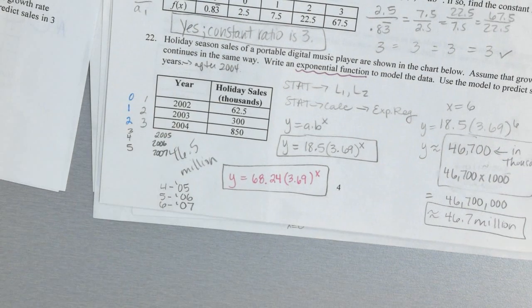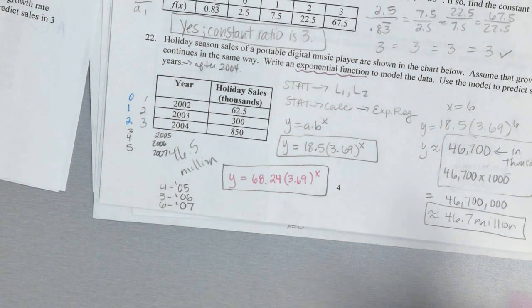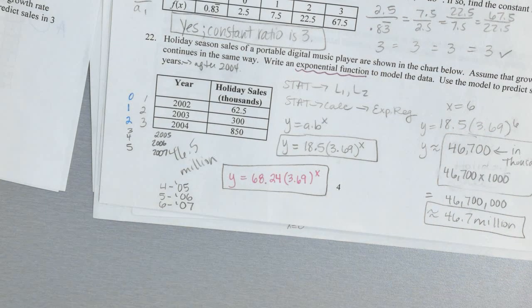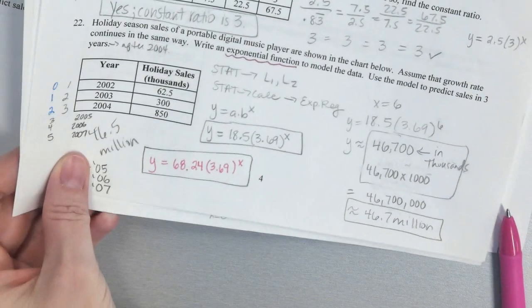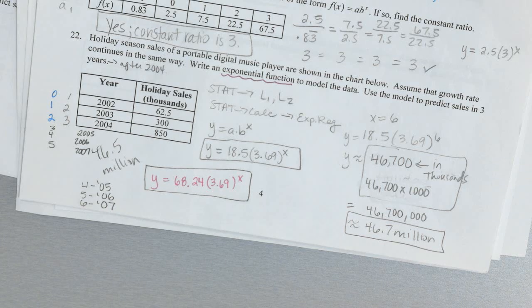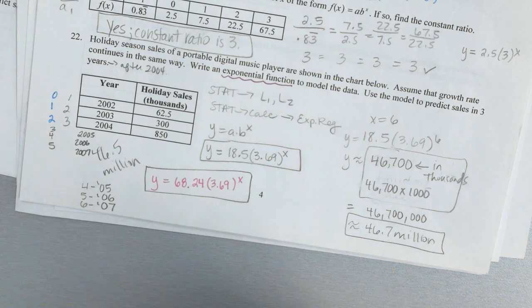And then no matter what equation you use, you should get some form of this. So if you use this value, you got around 46,600 and something, so I just rounded it to 46,700, measured in thousands, which if you multiply that, it is the 46.7 million.